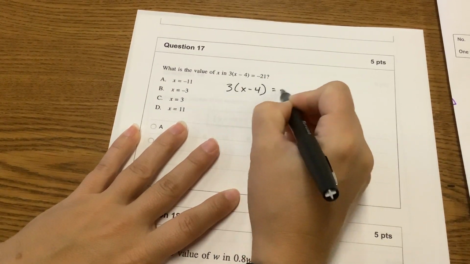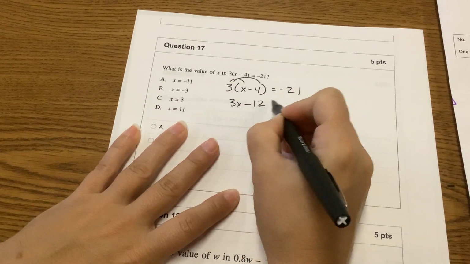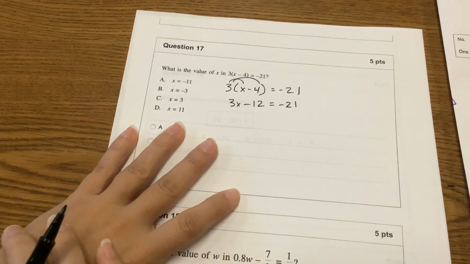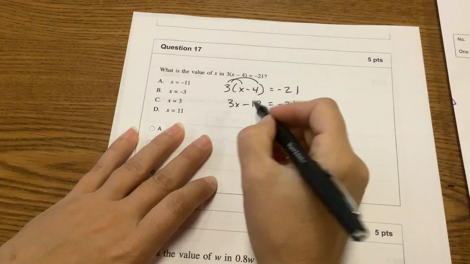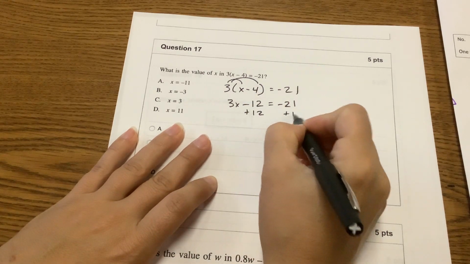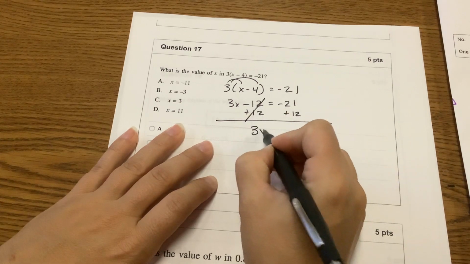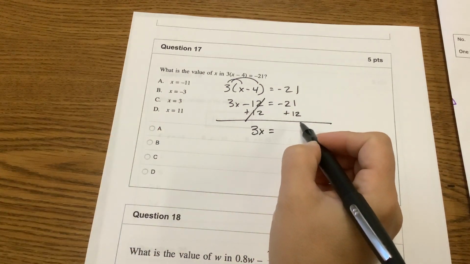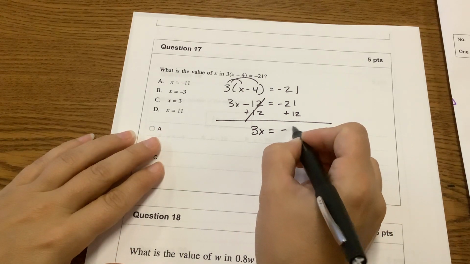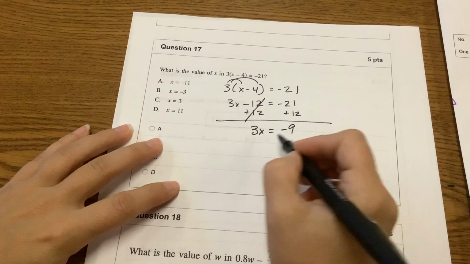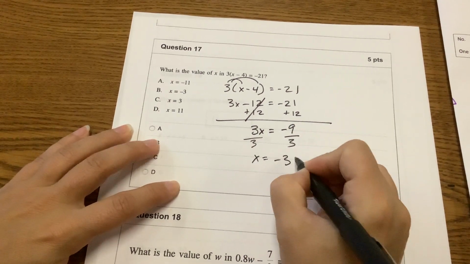I'm going to rewrite this. So 3 times x is 3x. 3 times negative 4 is negative 12 equals negative 21. Your variable's already on one side, so you need to start to isolate it by adding 12. These cancel. You have 3x equals a negative 21 plus 12, which is going to be negative 9. And then we're going to divide by 3, and x equals negative 3.